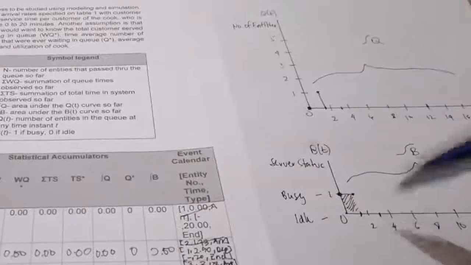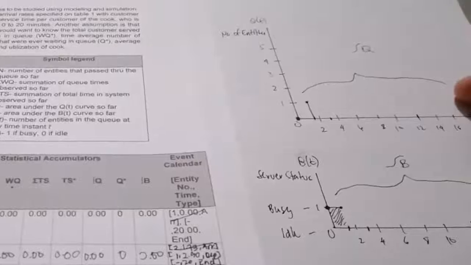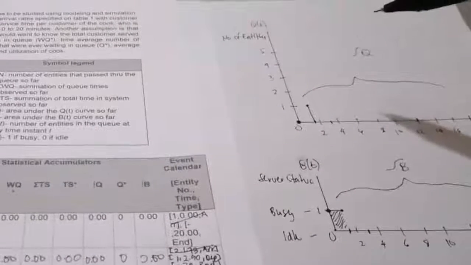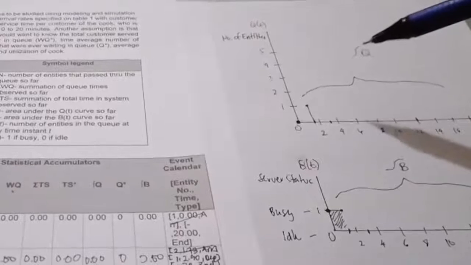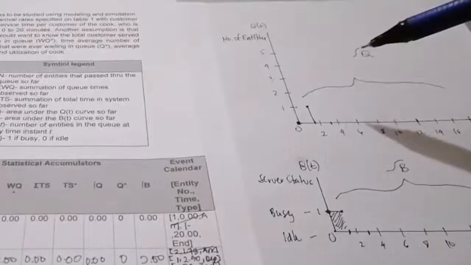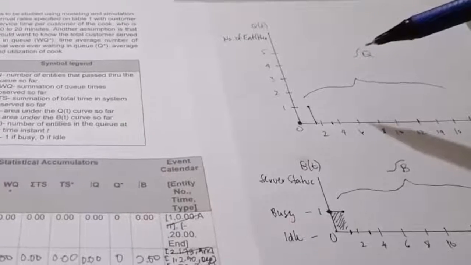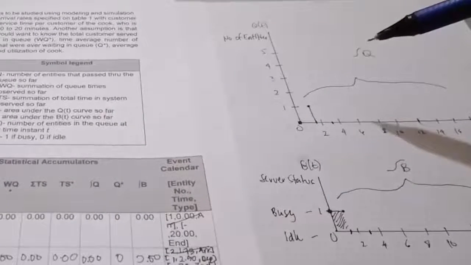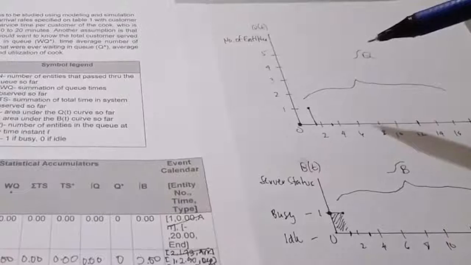So, at 2.90, balik tayo dun sa graph. 2.90, nandito siya, nandito rin siya. So, nagde-depart. Ibig sabihin, aalis yung customer number 1 sa server. And, itong naman si customer number 2 na nasa queue ay papalit na doon sa ating server.